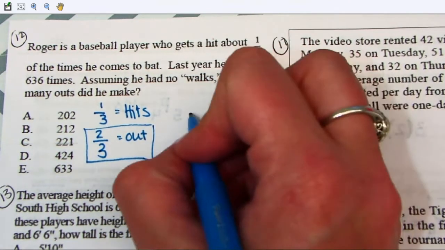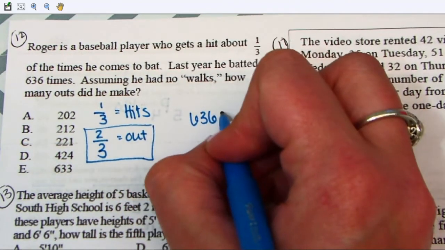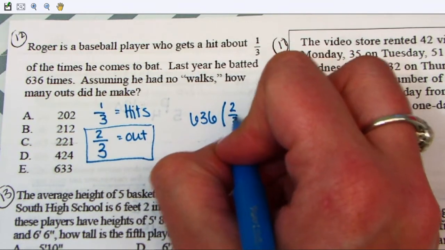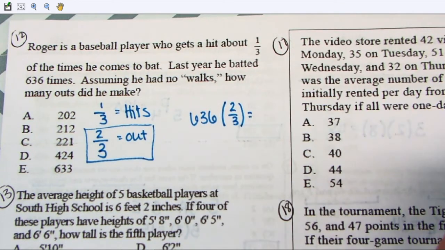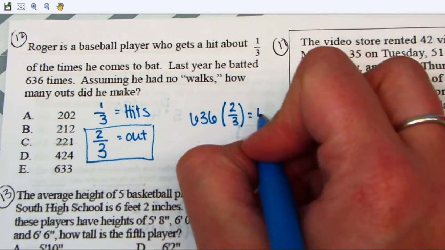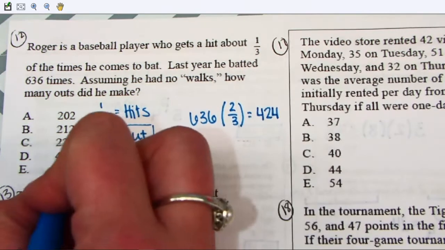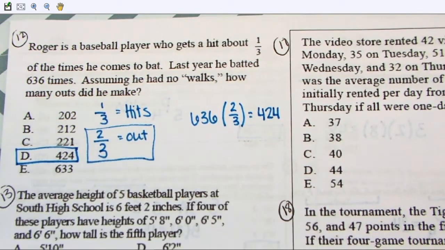So we have a total of 636 times. Well, we want to know what 2/3 of the time is. So 636 times 2/3 is 424. So he got out 424 times. I'm not big on baseball statistics, but I don't think that that's very good.